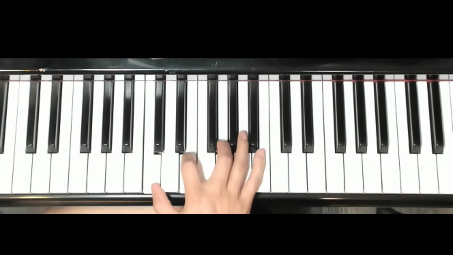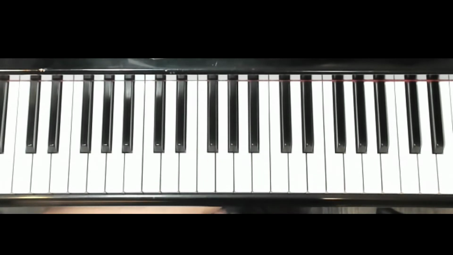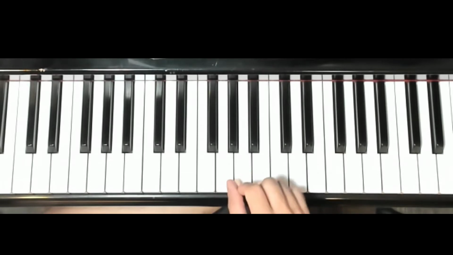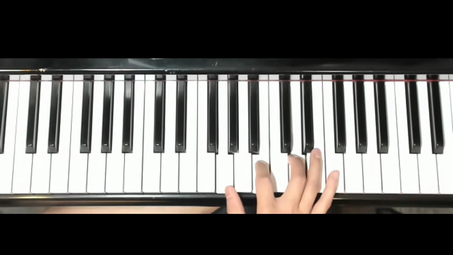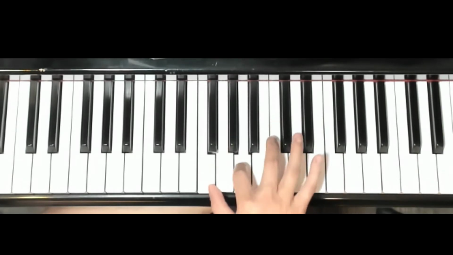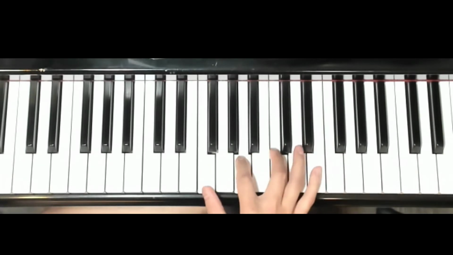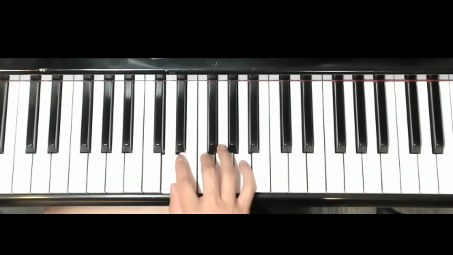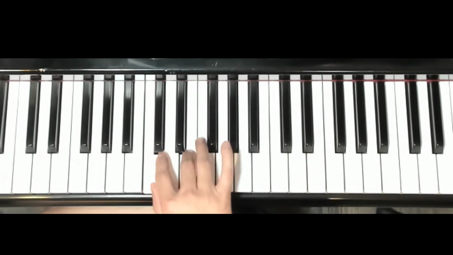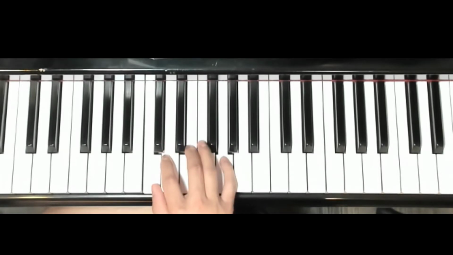Okay, but we're going to go over exactly how all of these are built. So basically, it's easy to see on the piano. Anytime you play thirds together, they form chords that harmonize well with each other. All of those are thirds.